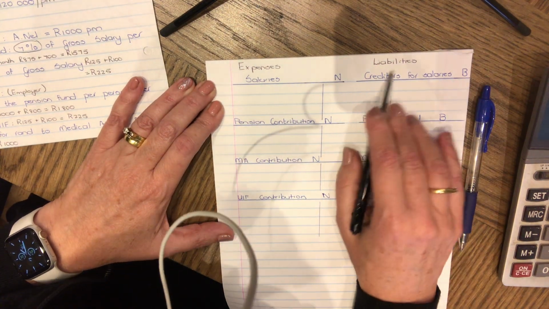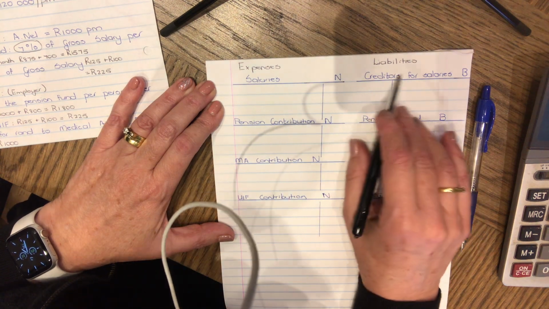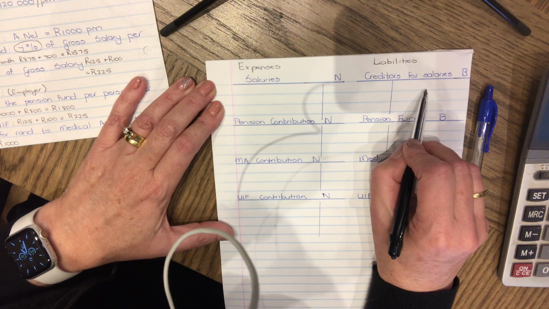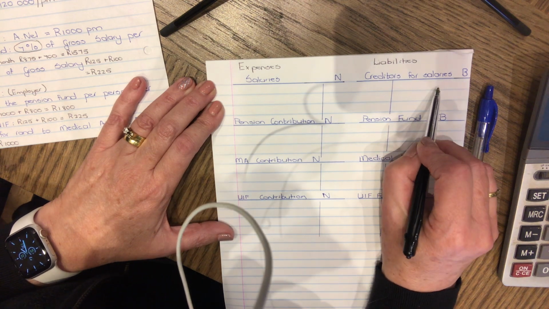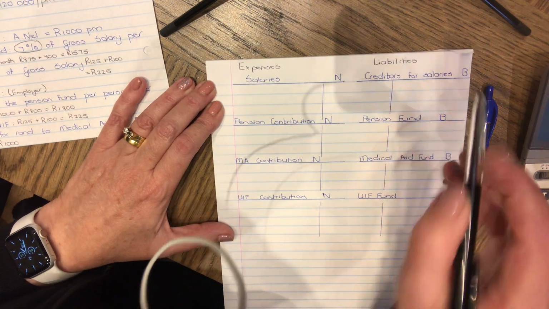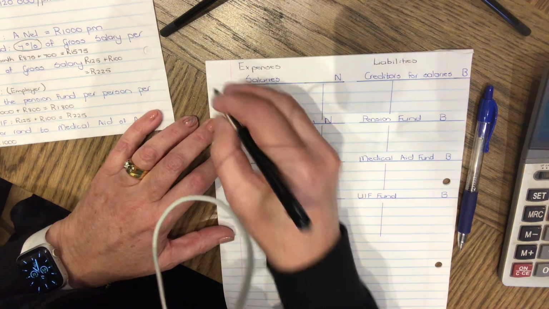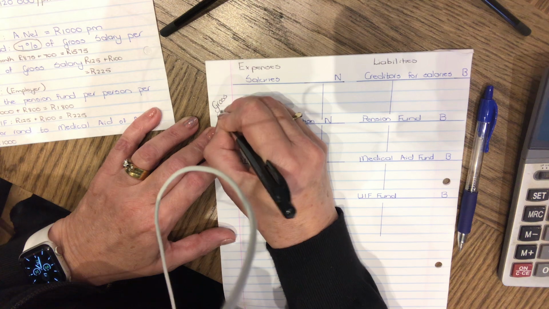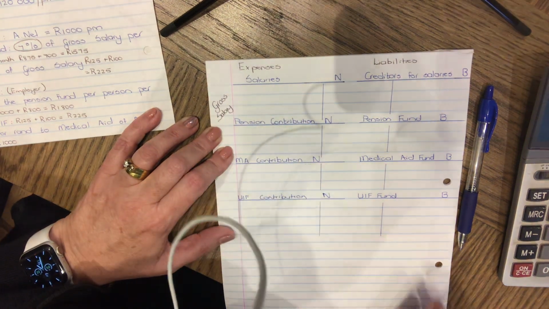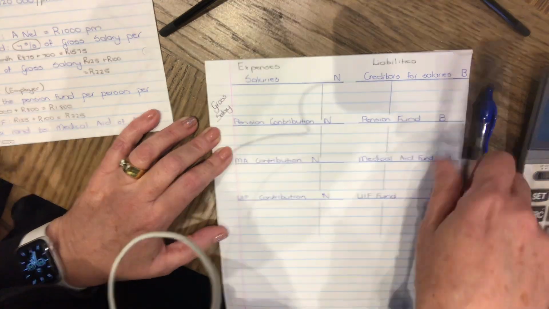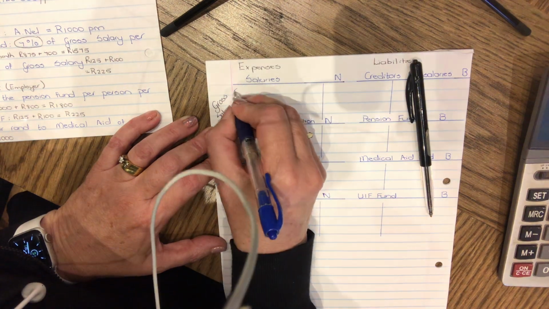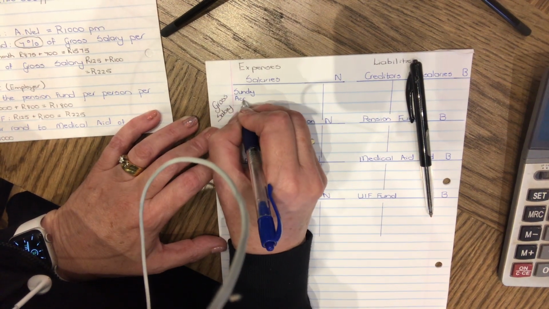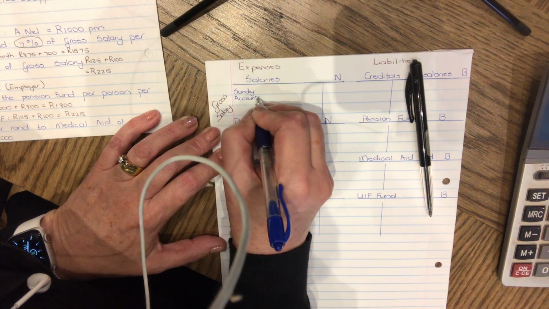However, creditors for salaries will at the end of the day be the net salaries. That means the amount after deductions. This side in the salaries will be the gross salary. That means before deductions. So we're going to write here sundry accounts. Sundry meaning more than one account, different accounts put together.